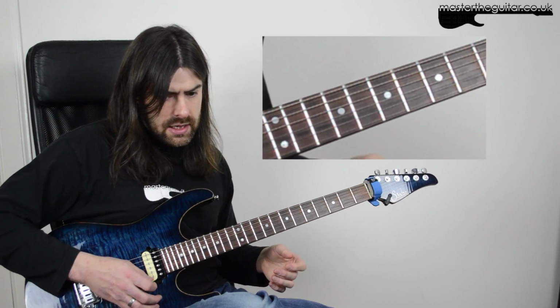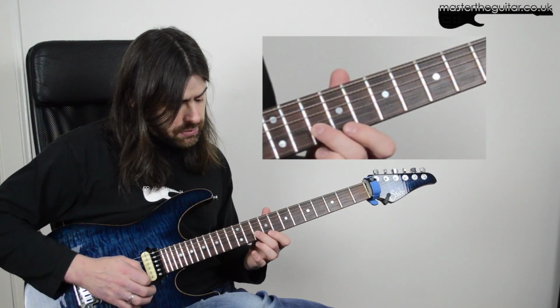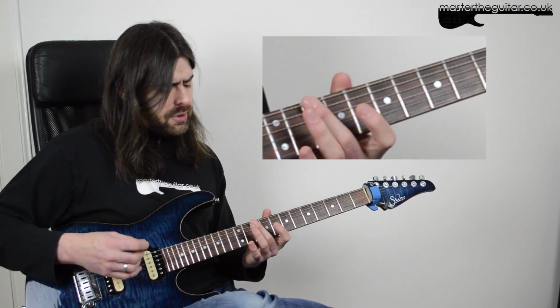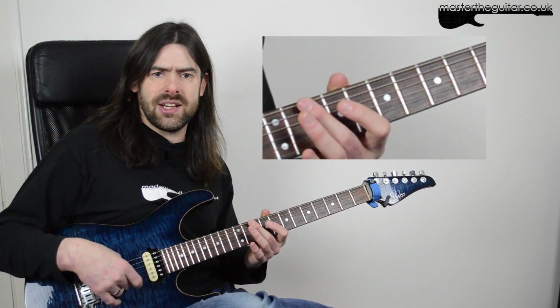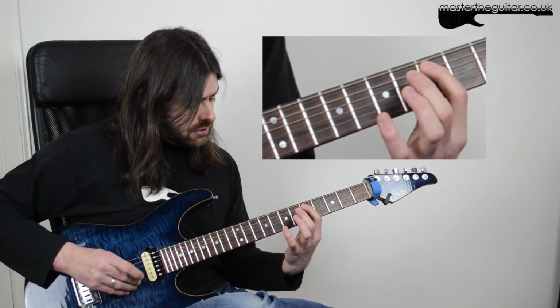Picking wise, I probably do some combination of up, down, down, up there. Don't worry about it too much, just as long as what you're picking is nice and comfortable. As I said, you could alternate pick all of this. So that whole sequence goes like this.